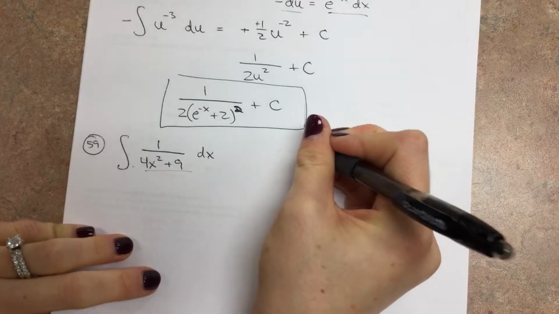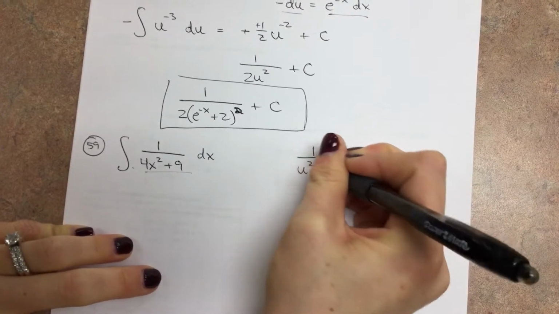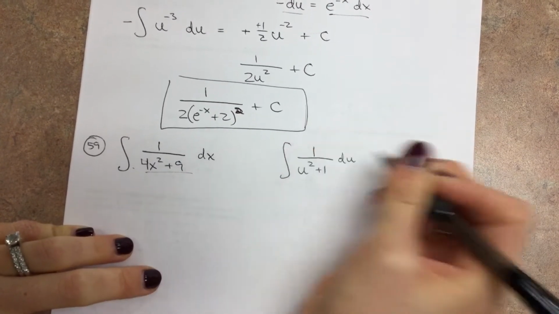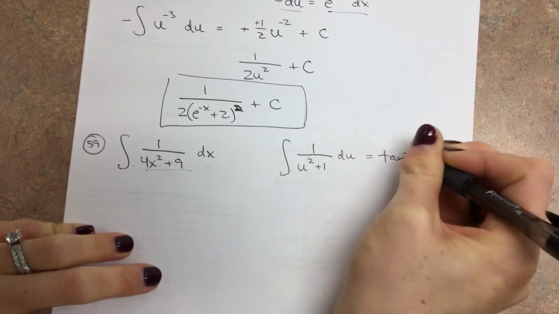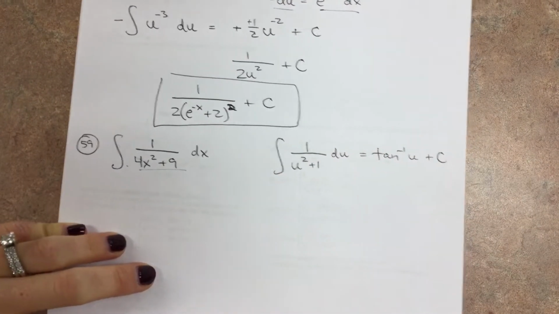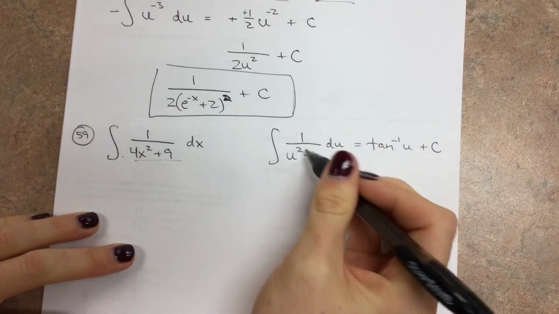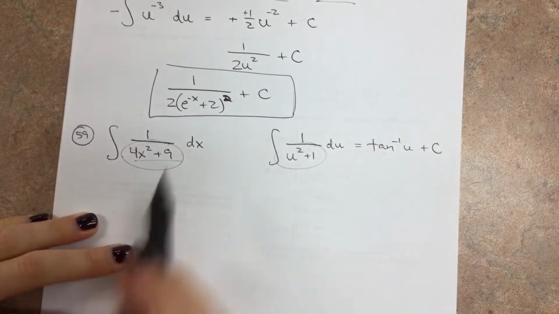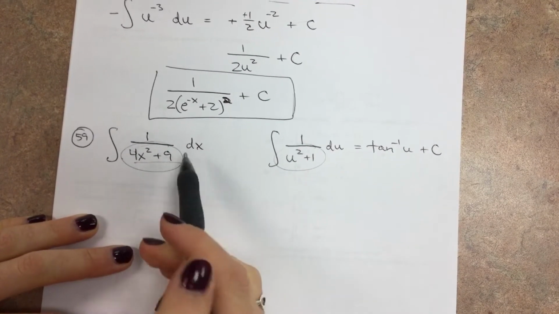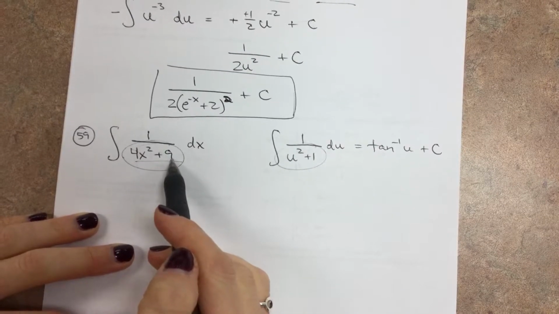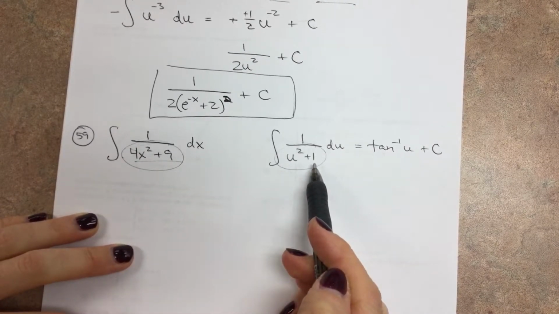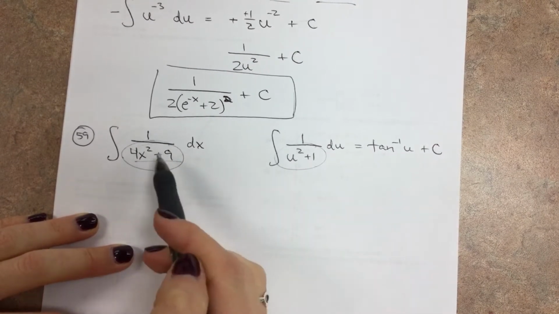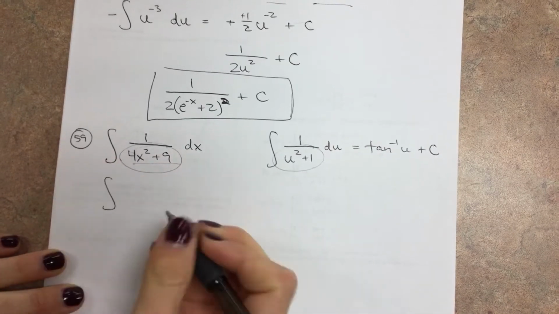So just a little side note here. Here's what we're trying to turn it into. If we can turn it into this, then we know that this will be our antiderivative. This is the goal, is we want this to become this. So the first thing we need to take care of is if there's anything other than a 1 right here, we need to factor it out, because this has to be a 1 in our formula. So I'm going to factor a 9 out of the denominator.